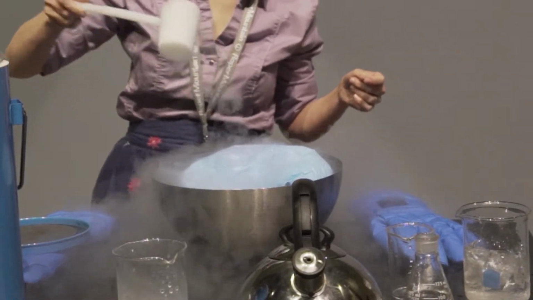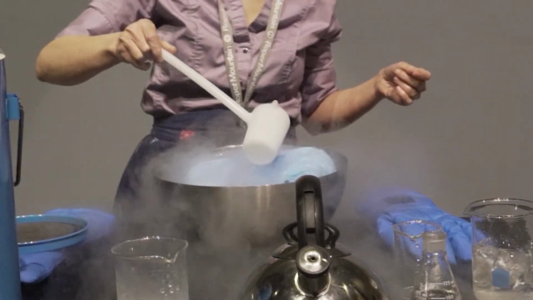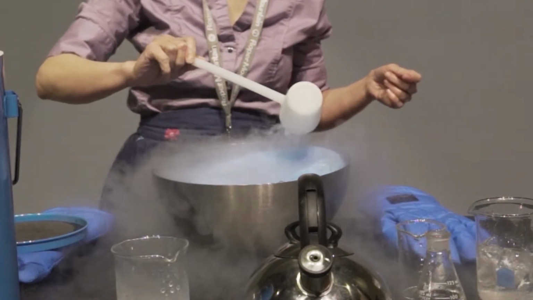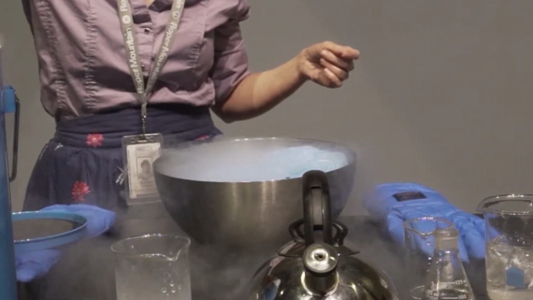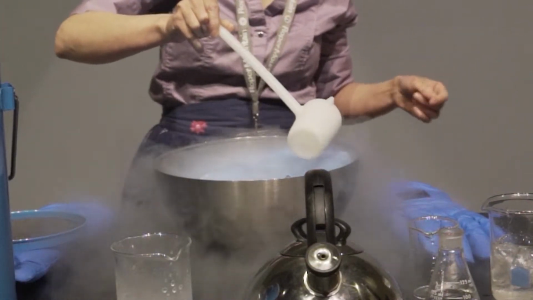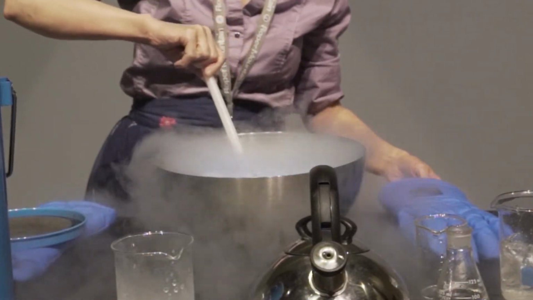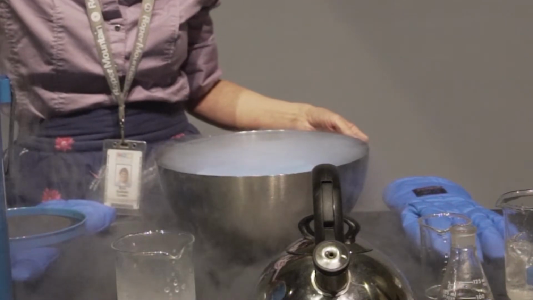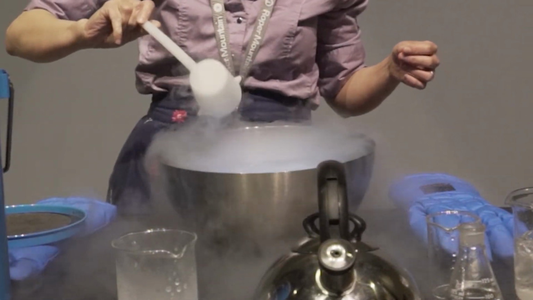And you can hear that liquid nitrogen boiling from the heat from the room and from the heat from being in contact with that balloon. And maybe one more time. There we go.